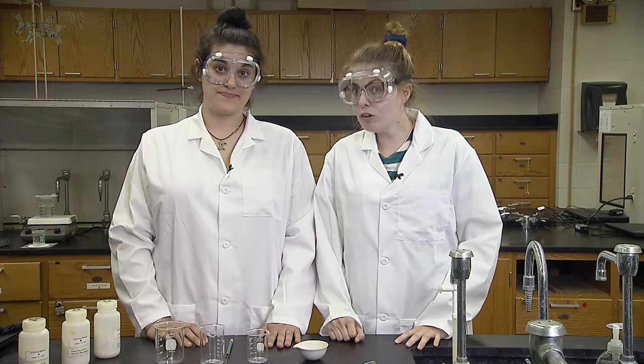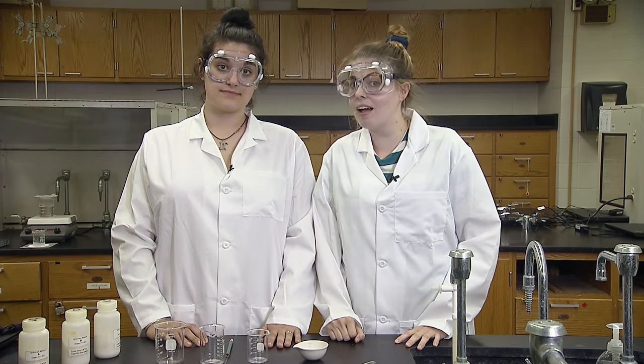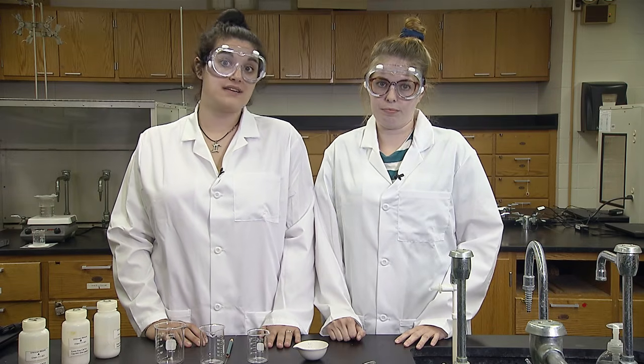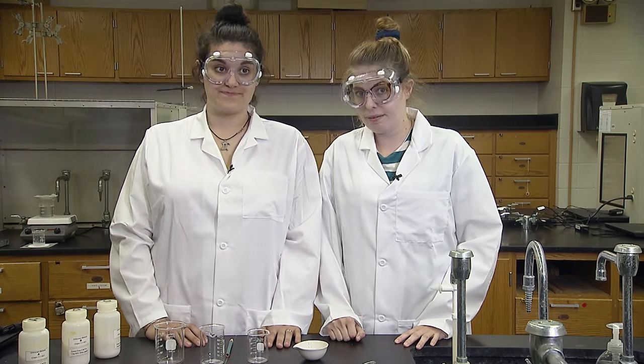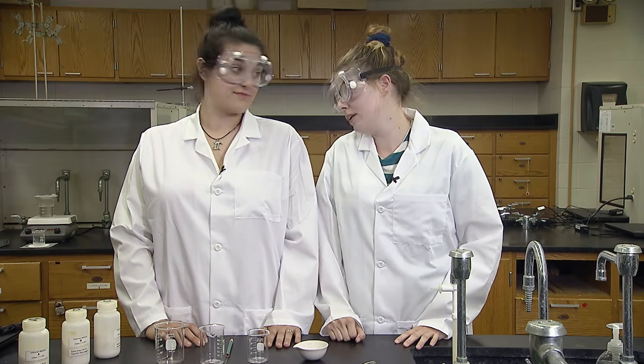Then we can filter it with water from the other solids. We will also use chemical properties like one of the solids reacts with acid. So each of the solids has different chemical and physical properties that allow us to get them apart from each other. Exactly. And once we have them separated, we can calculate the percent of each solid in the original mixture.